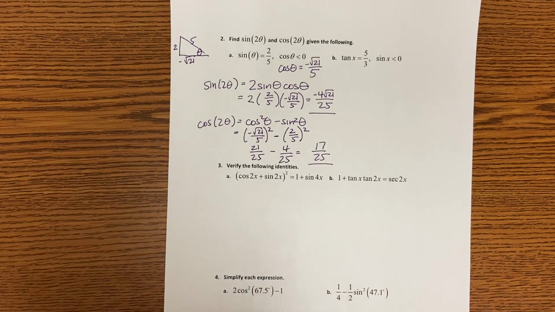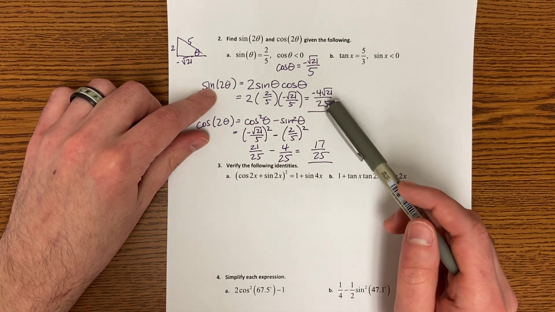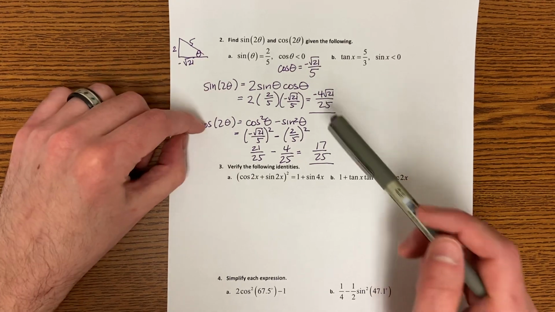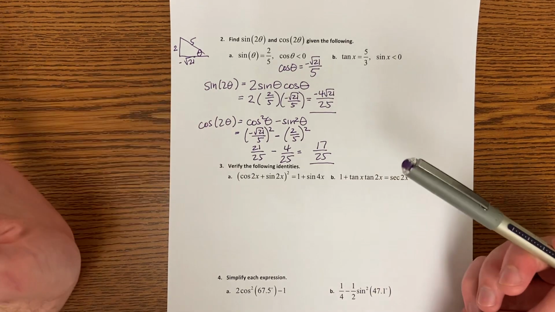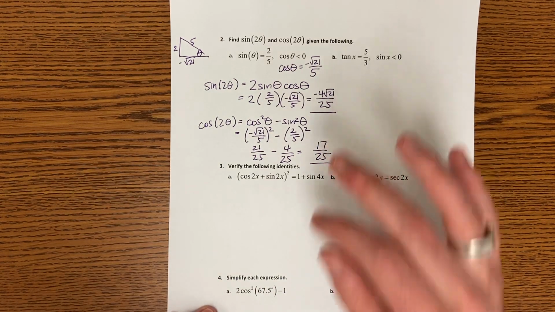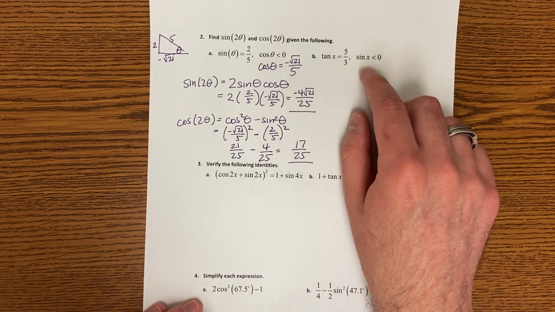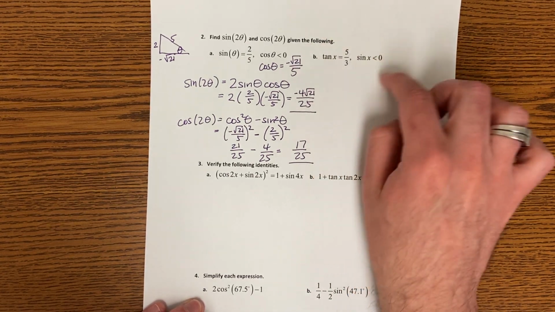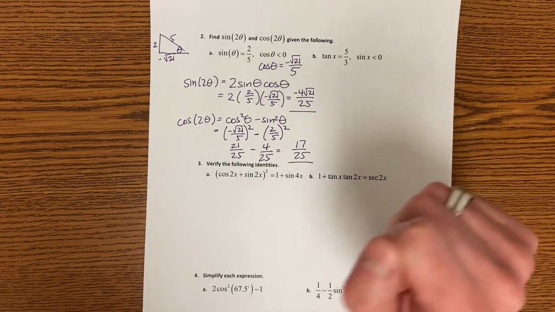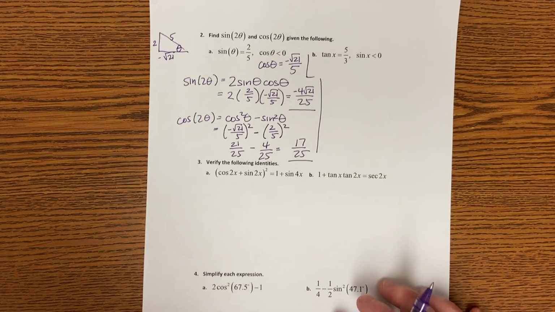Now, there are some alternate ways that you could actually do this. Once you had sine of 2 theta, could you use the Pythagorean theorem? 1 minus sine squared theta gives you cosine squared theta, and then take the square root? Absolutely. If you square both of these two things and add them together, they should always add to 1. I want to leave B for you to practice, so you can draw the triangle and get the sine and cosine, and it'll be on the completed notes on Canvas.